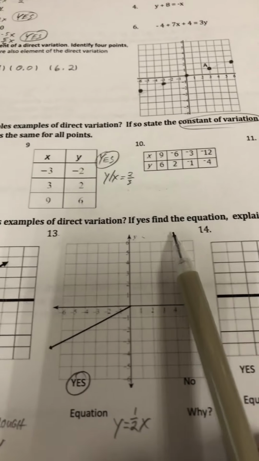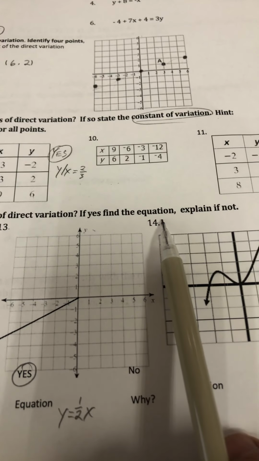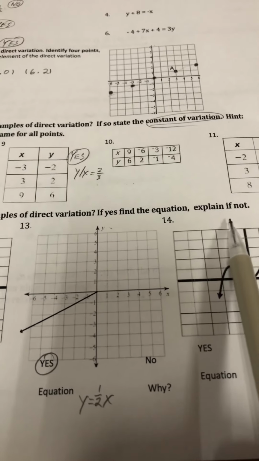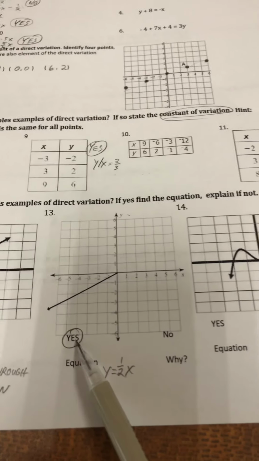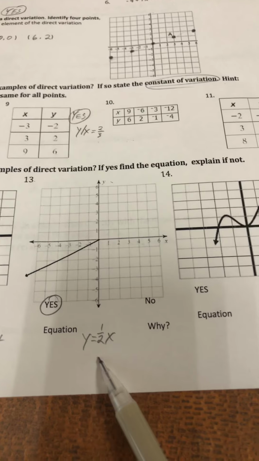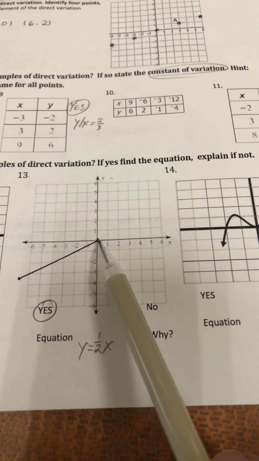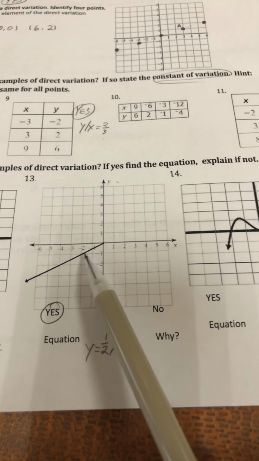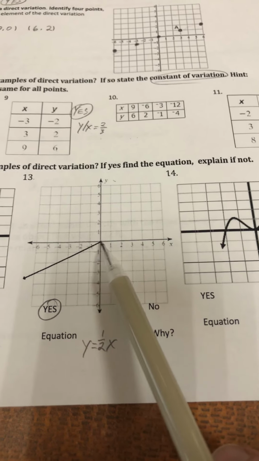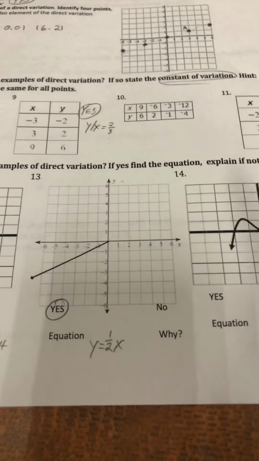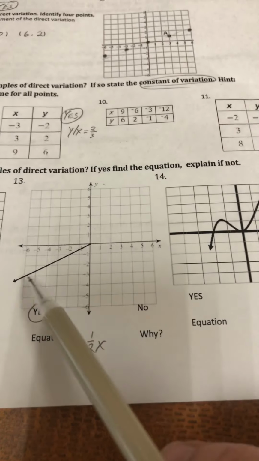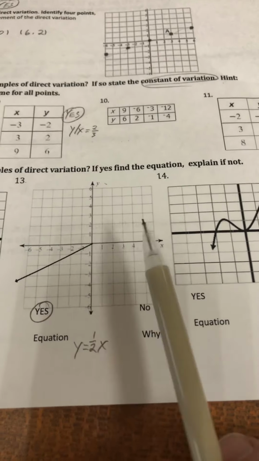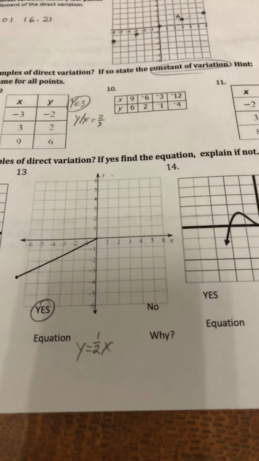Okay, are the following graphs examples of direct variation? If yes, find the equation. If not, explain. So 13 is a yes, and here is my equation, because I just go back and get a couple dots here, and I can figure out the slope. It goes up 1 over 2, so it's a positive 1 over 2x. Positive because it's going up. You always read it from left to right. It's going up, so it's positive.